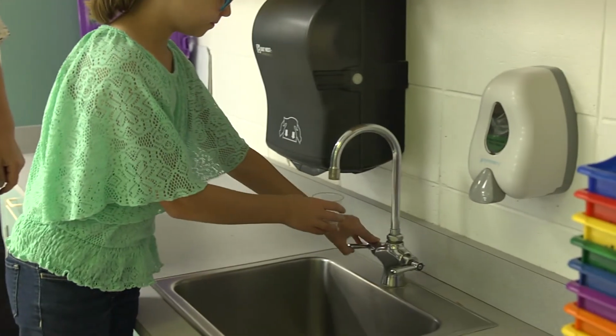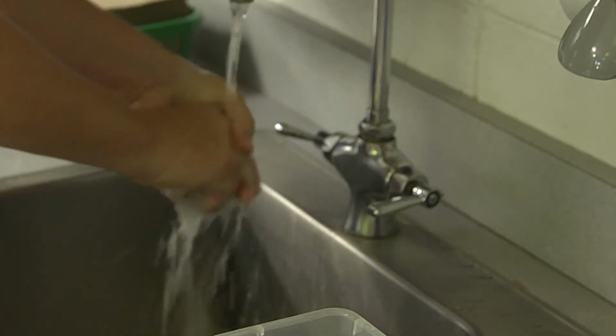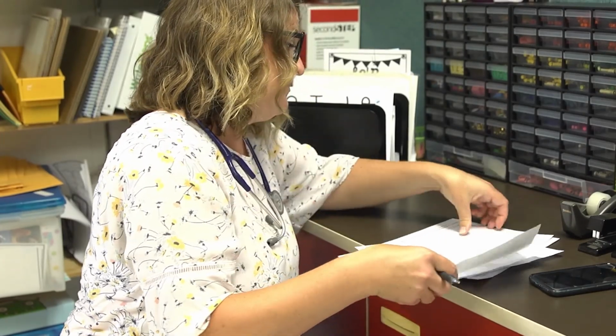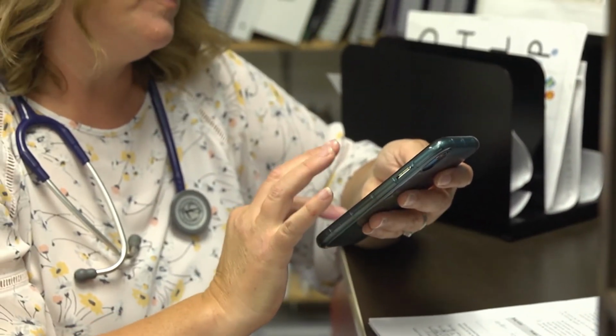Instructions for post-medication administration with and without spacer. Have student rinse out their mouth with water and spit as needed. Wash hands. Document medication administration in student's medication administration log. Follow up as needed with parents or guardian and healthcare provider.